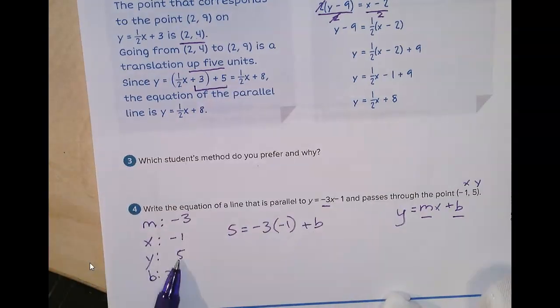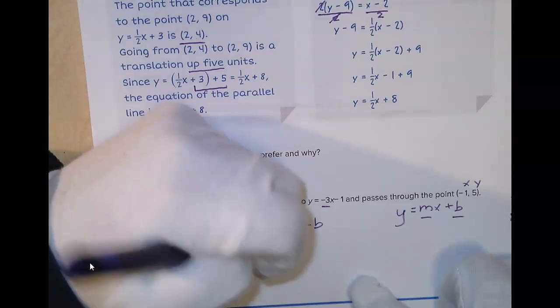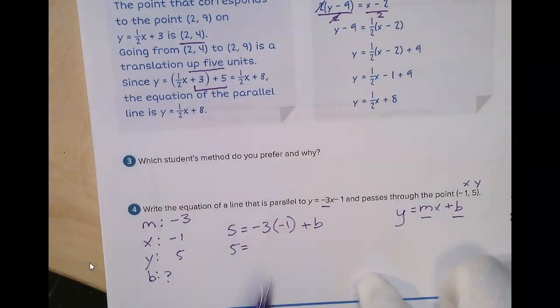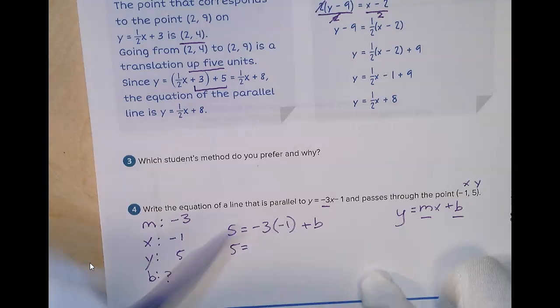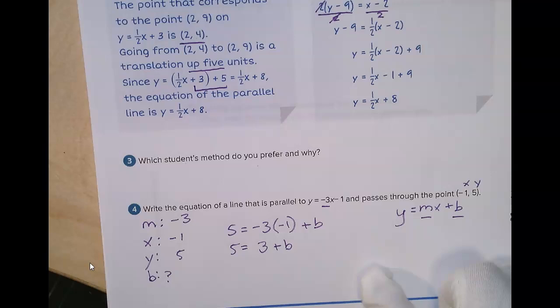So y equals m times x plus b. All right. Here you go. Bring down your 5. Multiply your two numbers together. Bring down your plus b.